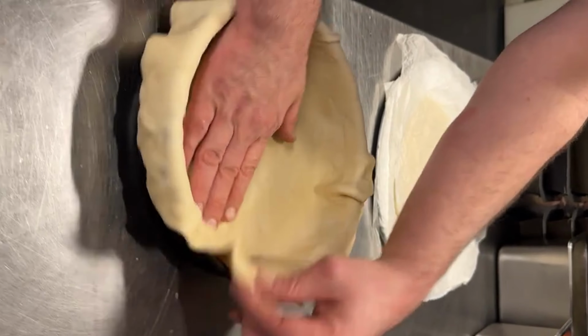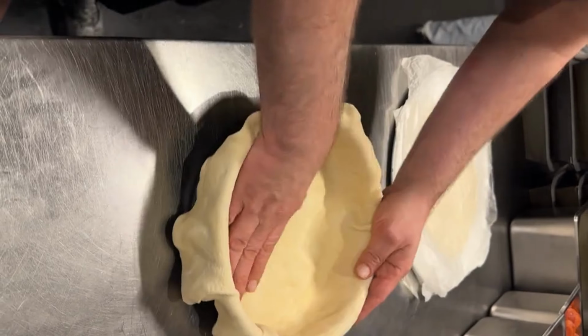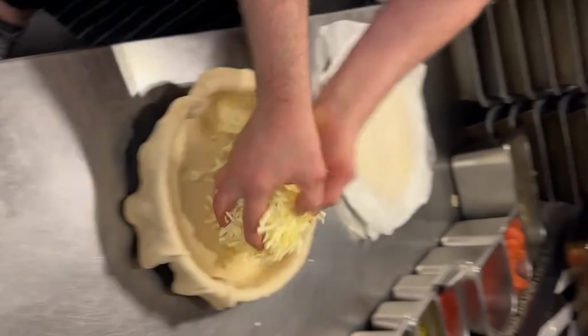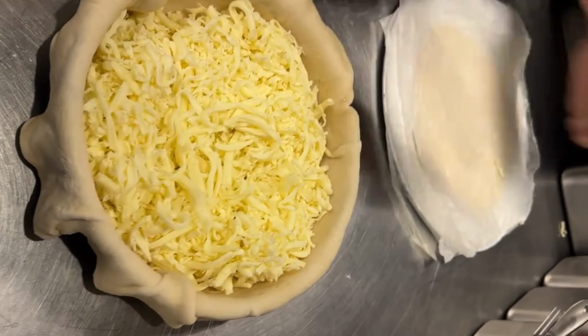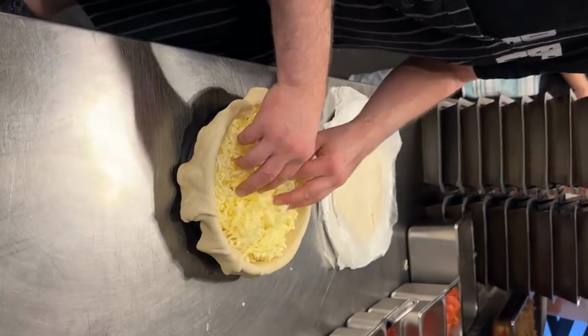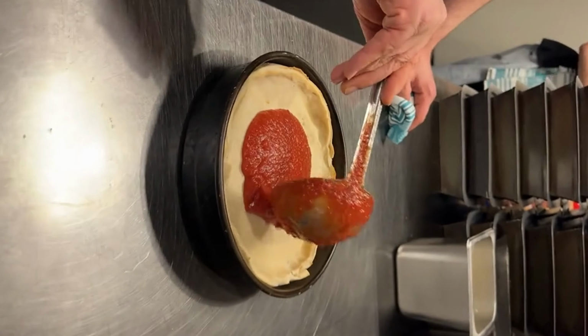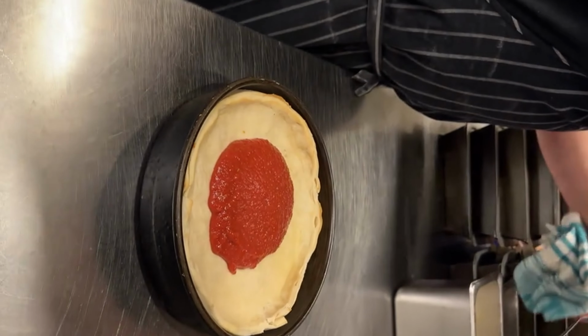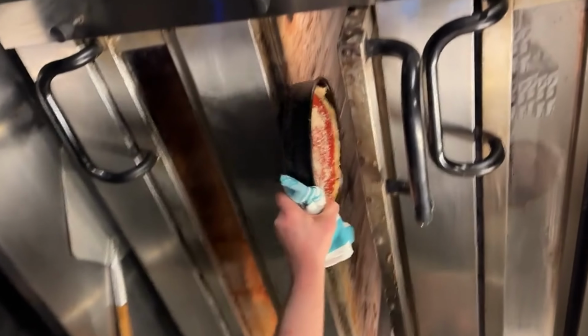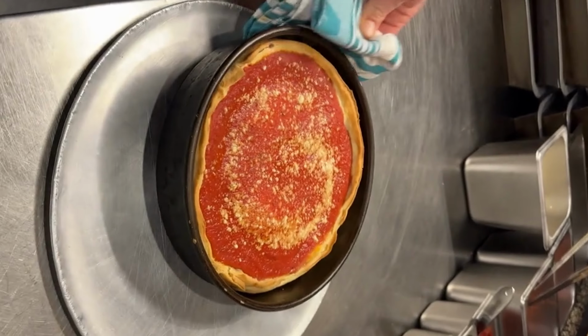The pizza resembles more of a pie with a thick, buttery crust that forms high walls around the edges. Cheese goes directly on the crust, followed by toppings, then a chunky tomato sauce on top. This reverse layering prevents the cheese from burning during the longer cooking time required for the thick crust.